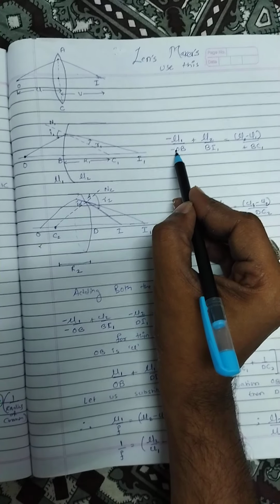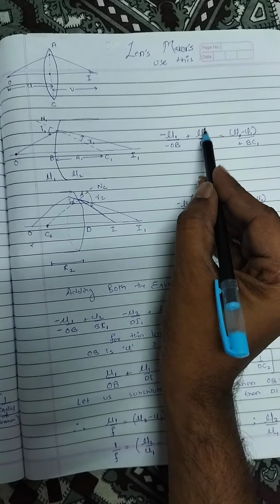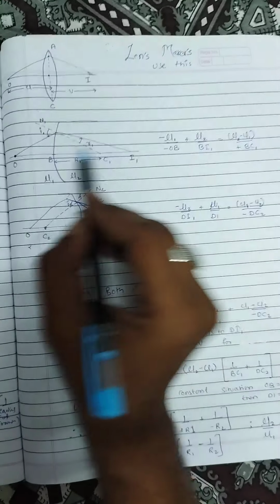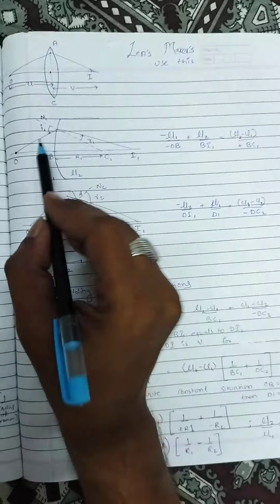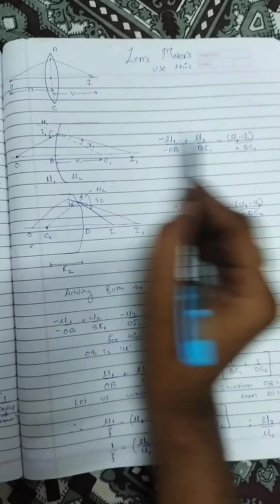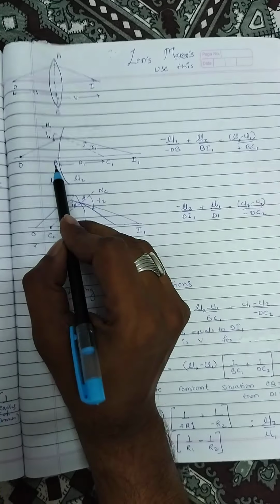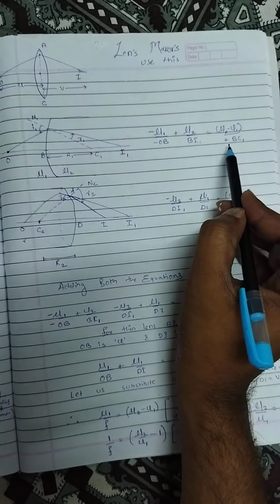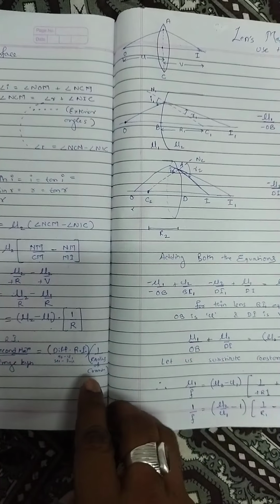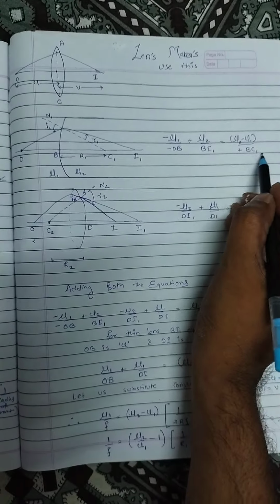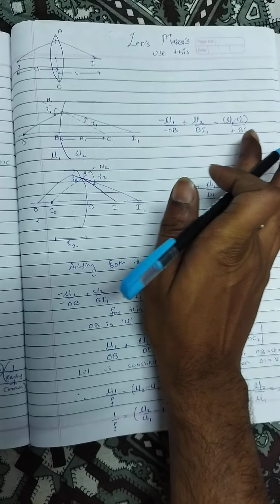So we have written that on the other side it is negative, so we have taken minus OB plus mu2 (second medium) into its refractive index BI1 is equal to the difference in refractive index, mu2 minus mu1, upon its distance. What is the radius of curvature? Plus R1. You can write BC1, that is the radius of curvature. We have written BC1, and on the right hand side it is positive. Now we understood this? Yes.